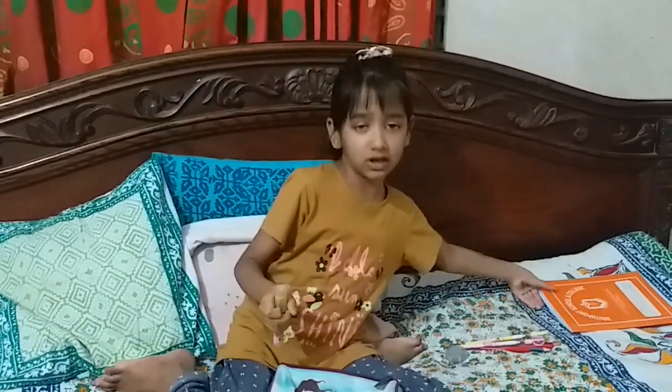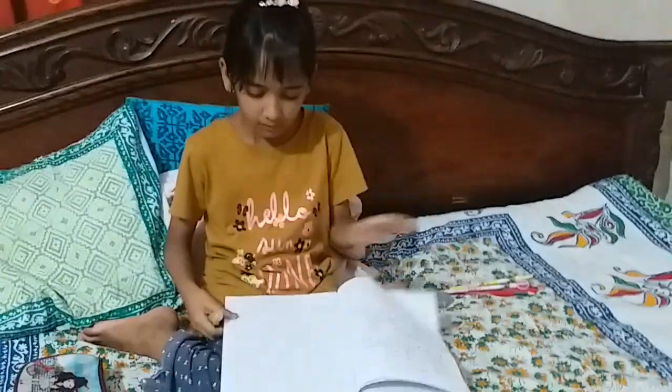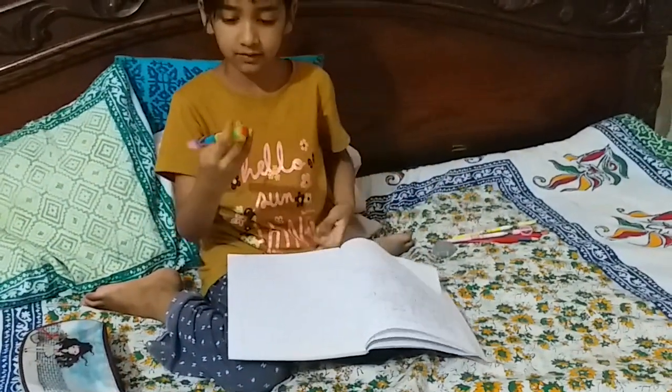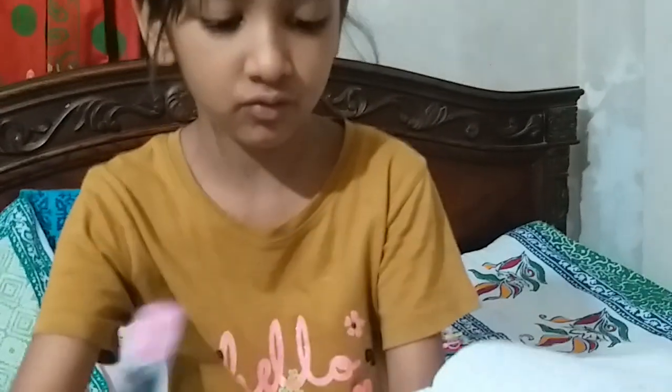If you do function, see, I open my copy and then see, I have this. See, wow, beautiful. There will be a box, and then we will take any shape, and then we will do like that. It will be like fraction. Okay.